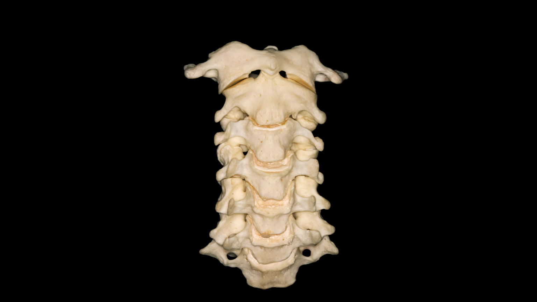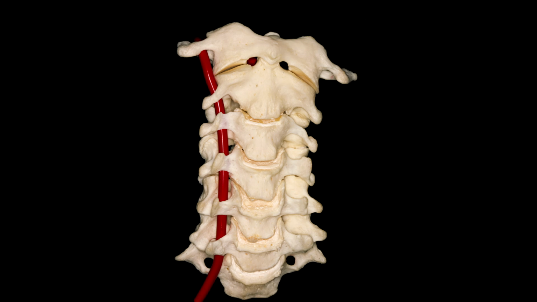The first two have a very different configuration than the other 5 vertebrae, being the first C1 or atlas and the second C2 or axis, and all of them are closely related to the vertebral artery, which passes anterior to the 7th cervical vertebra, and then inside through the transverse foramina of the upper 6 cervical vertebrae.